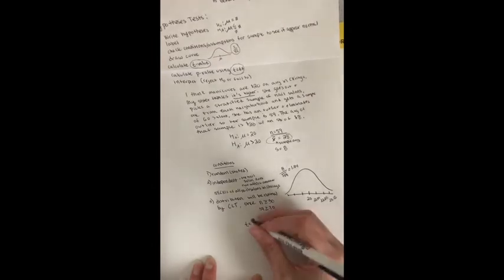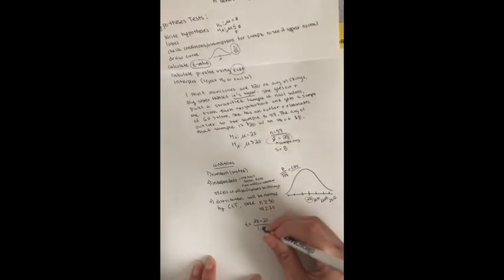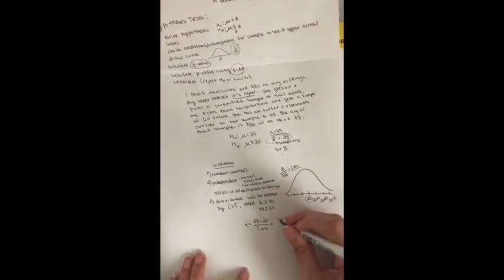So our sample is 28 minus the center, which is 20, divided by the standard deviation, which is 1.04. So this is going to be a big value, 7.69.